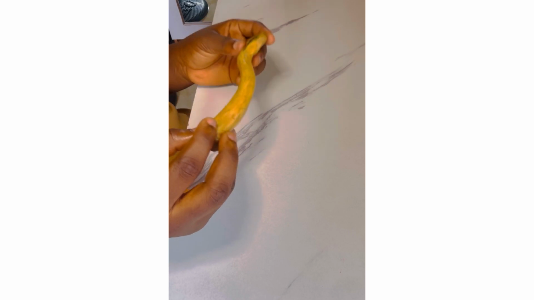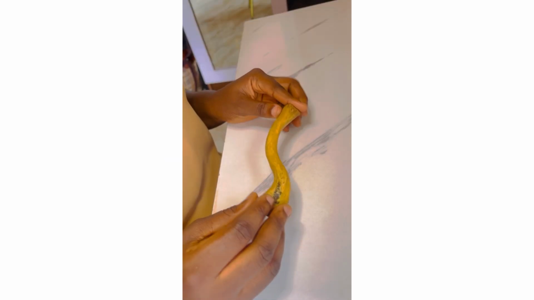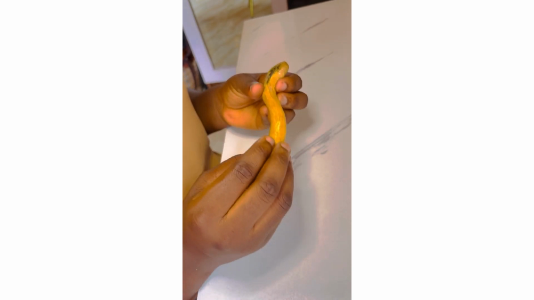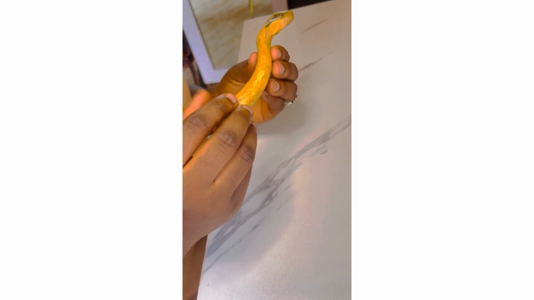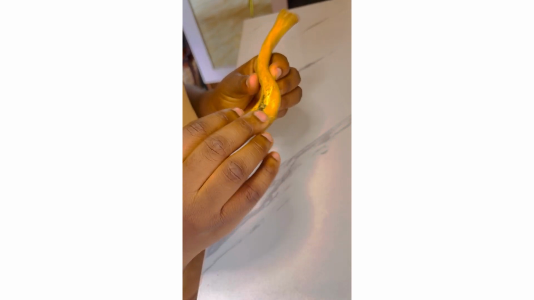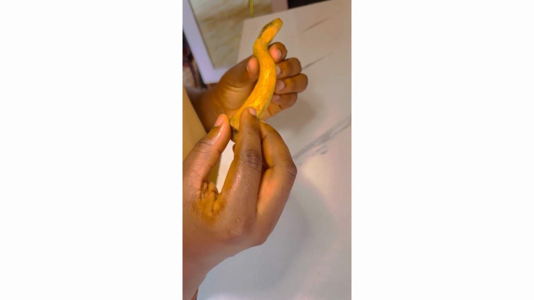Then the features of the clavicle. So the clavicle has the lateral end and the medial end, and it also has a shaft. So before talking about the lateral end and the medial end, let's talk about the shaft. The shaft is divisible into the lateral 1/3. This is the lateral 1/3, and the medial 2/3. This is the medial 2/3.